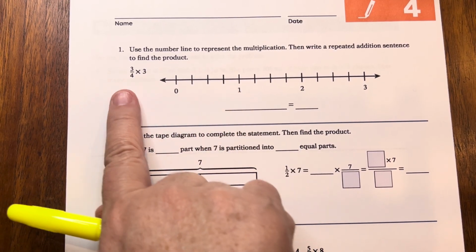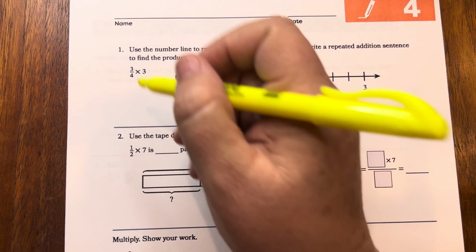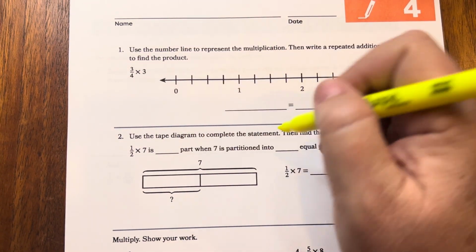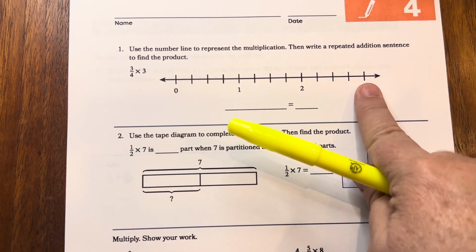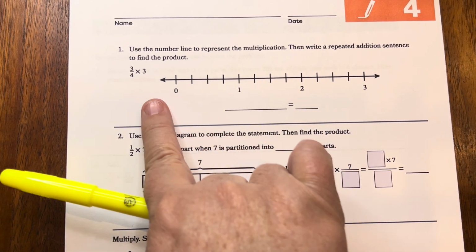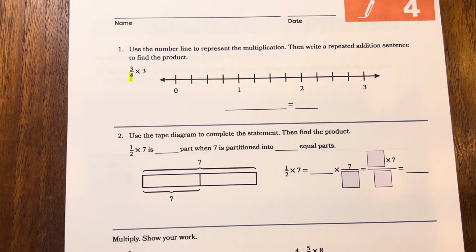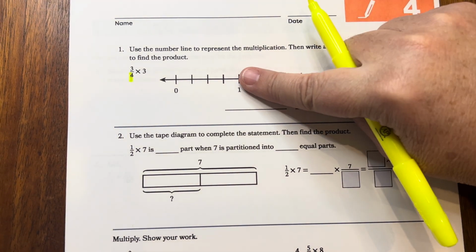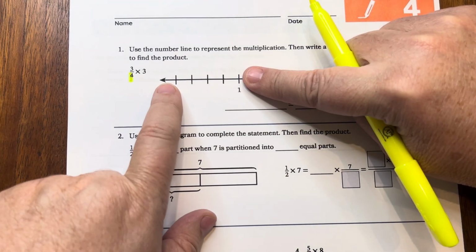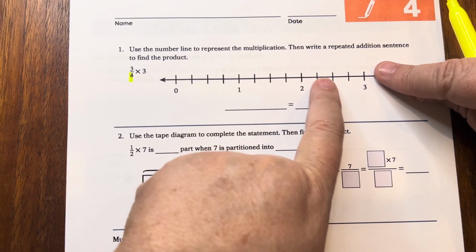So if I come down here and I've got my number line, of course, it is going to show me my whole. I have 3, so 1, 2, 3 is my number line, goes up to 3. And then how do I know what to break my number line into? My denominator tells me how many pieces to break it into. So if I look at each part here, there should be 4 parts, 1, 2, 3, 4. 1, 2, 3, 4, 1, 2, 3, 4.